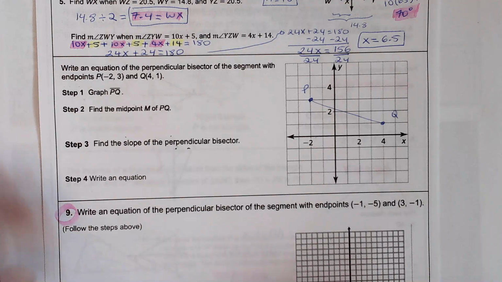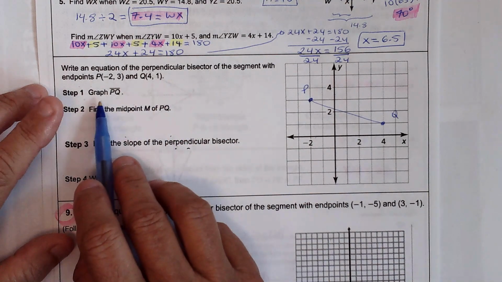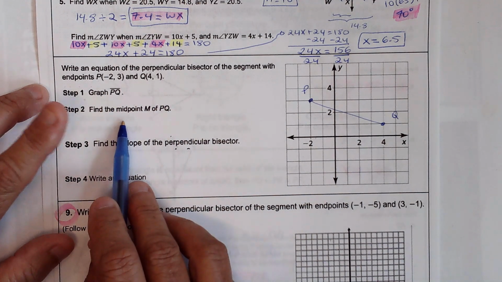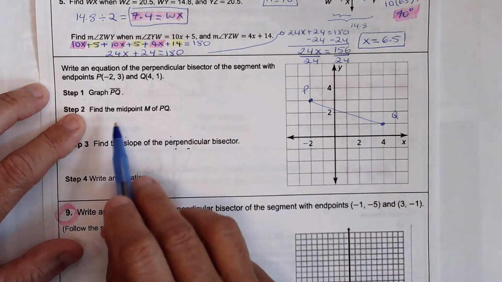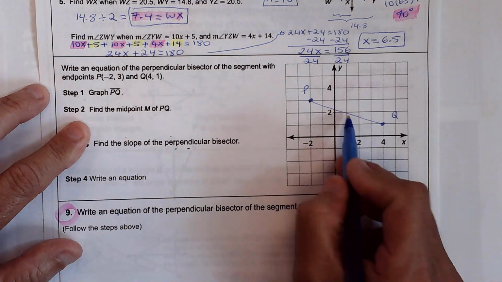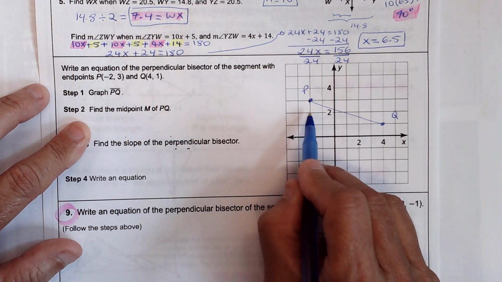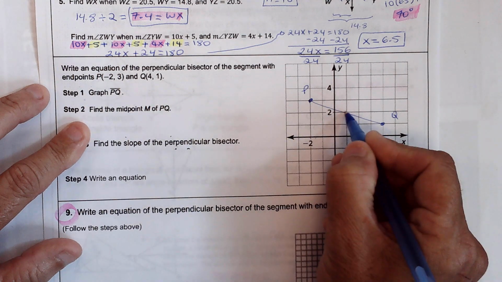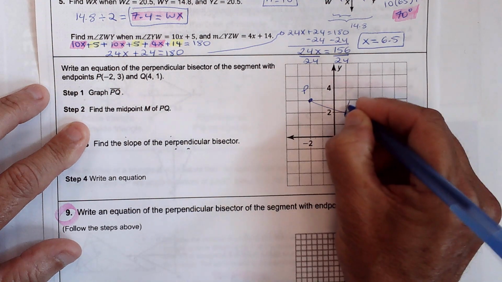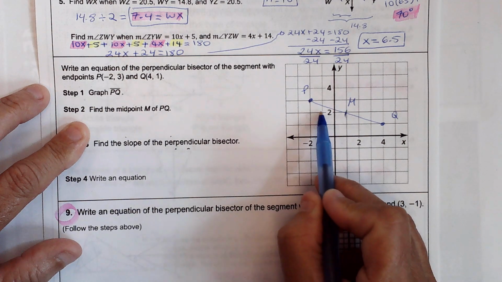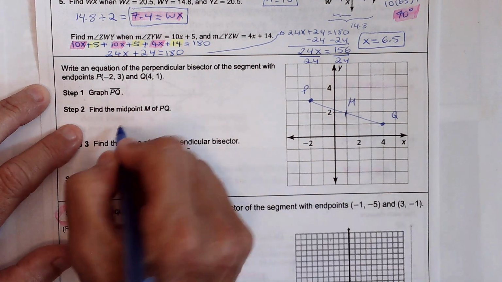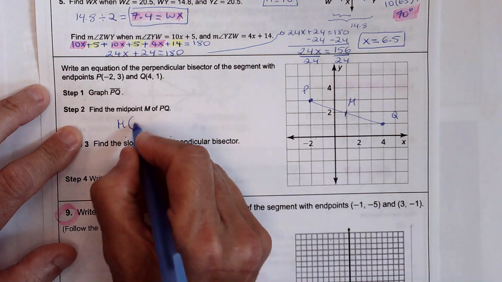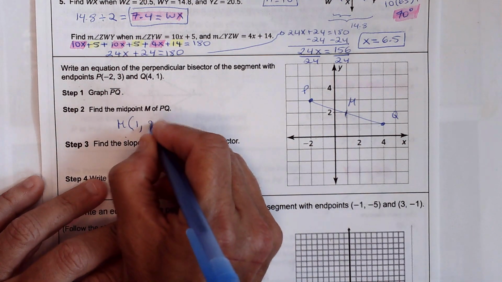Now to find the perpendicular bisector, first we graph it, then we need to find the midpoint of PQ. You can either use the midpoint formula, or here we can see that the middle is going to be right here. So that's the middle, which means the midpoint is 1, comma 2.